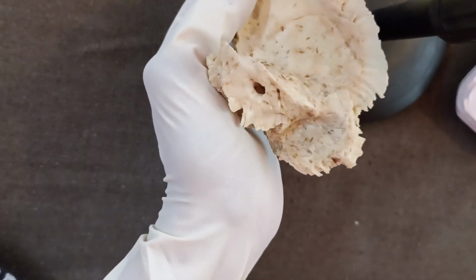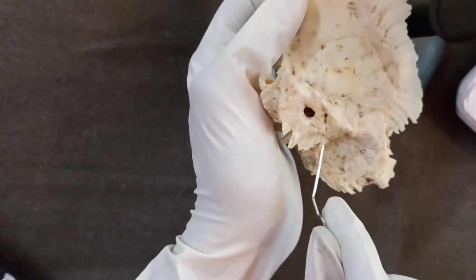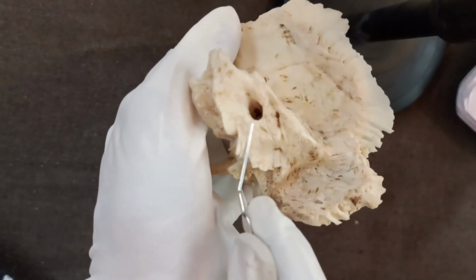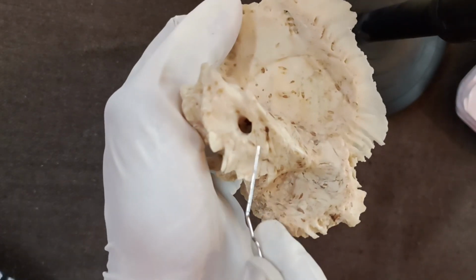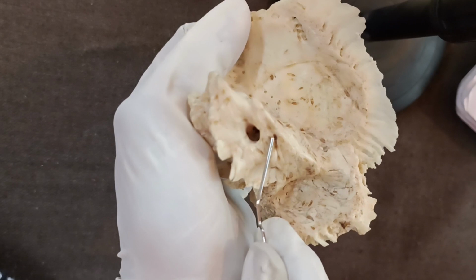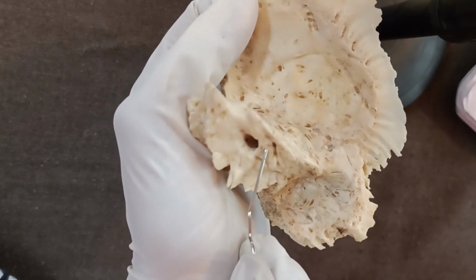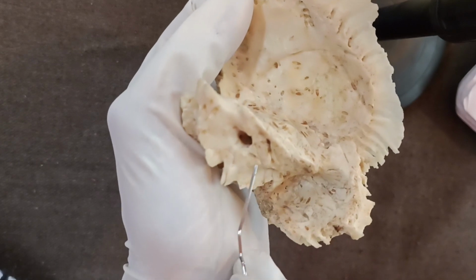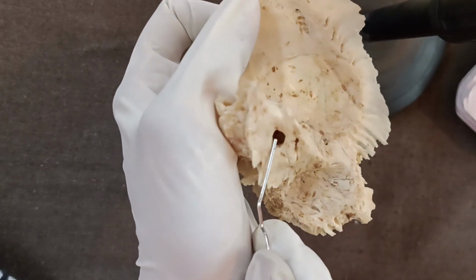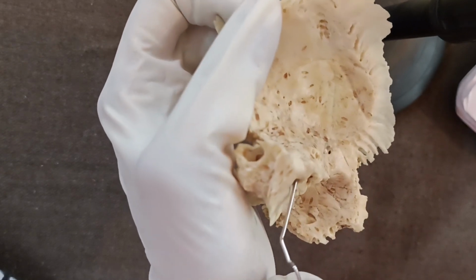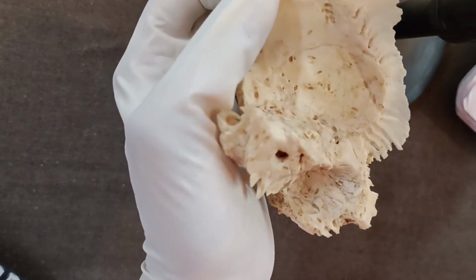This opening is the opening for the internal acoustic meatus. What structures pass through this opening? It transmits the motor and sensory roots of the facial nerve, and it also transmits the cochlear nerve and the labyrinthine artery. So three important structures pass through this internal acoustic meatus.